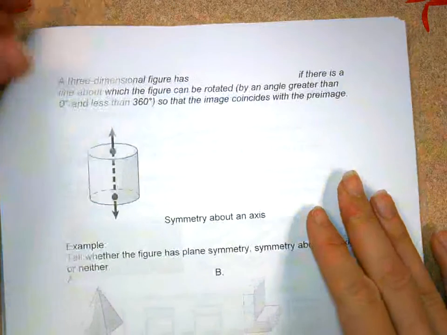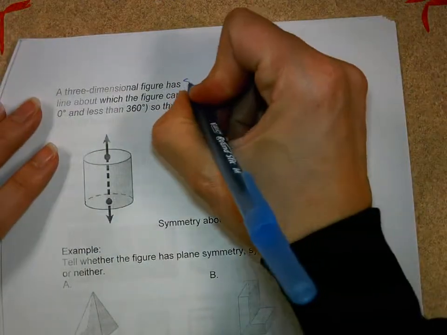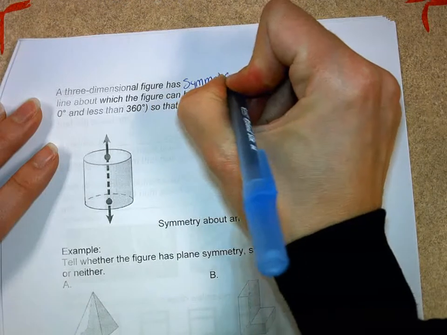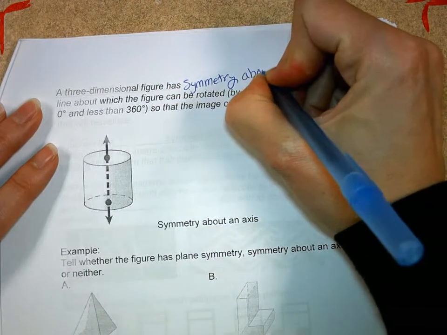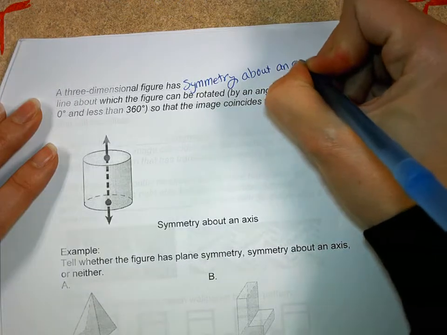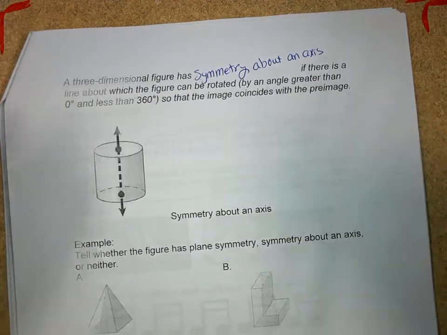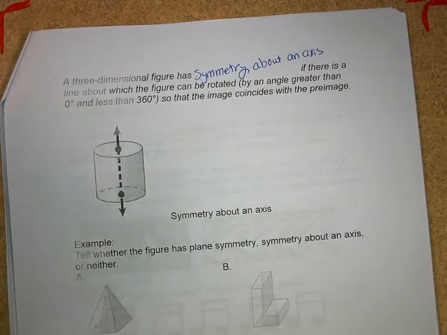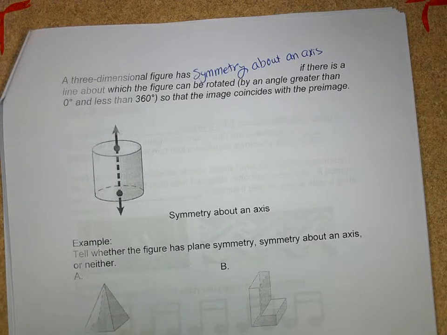It's called axis, or symmetry about an axis. Now, a three-dimensional figure has symmetry about an axis if there's a line which the figure can be rotated on. So basically, as if you put a pen or just an axis or a stick through, and if I could rotate all the way around it, it has rotational symmetry. It's the same idea too, though. If I can go less than 360 degrees, so if I don't have to go all the way around, I'd have rotational symmetry. Now, obviously, this cylinder kind of makes a lot more sense.